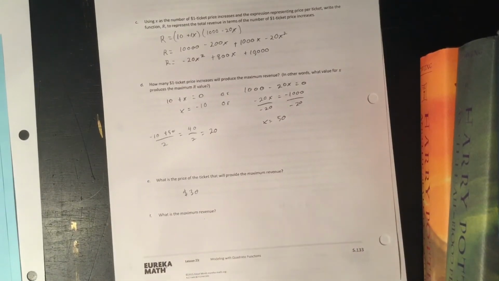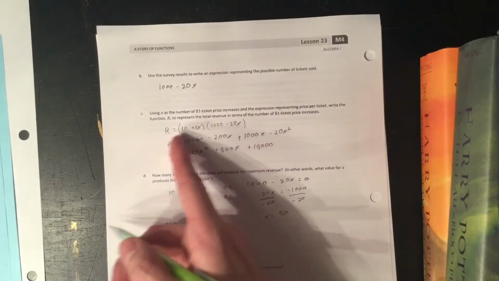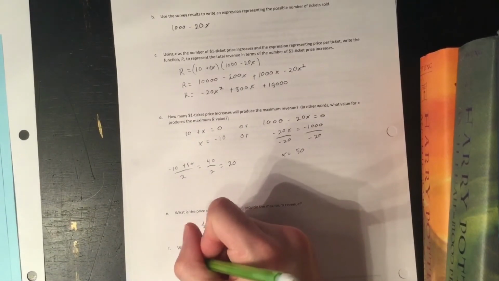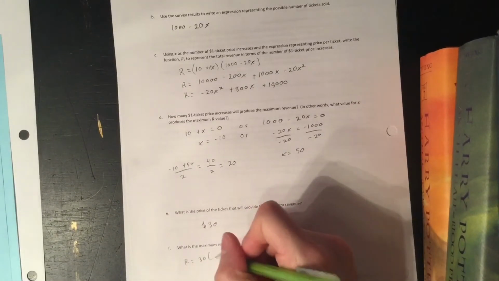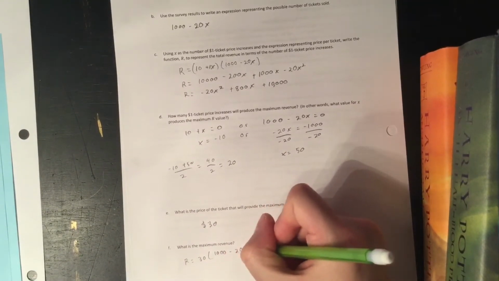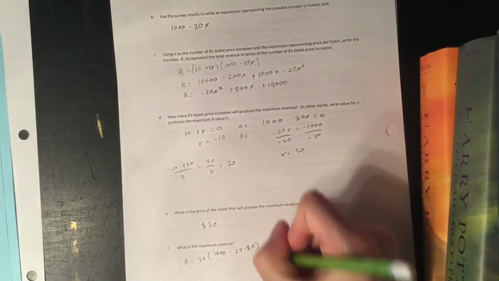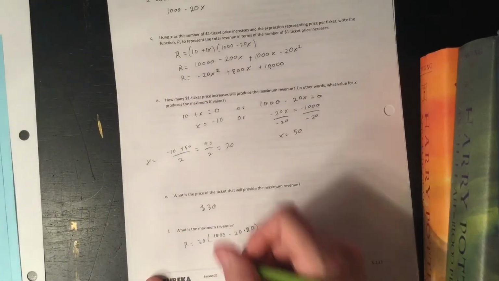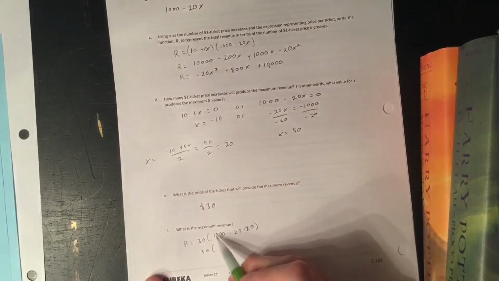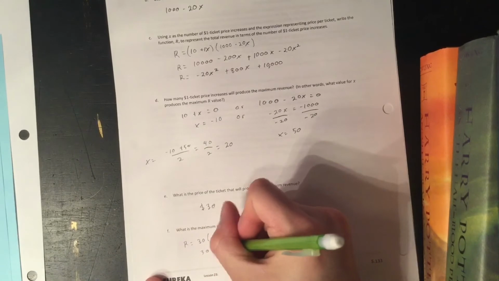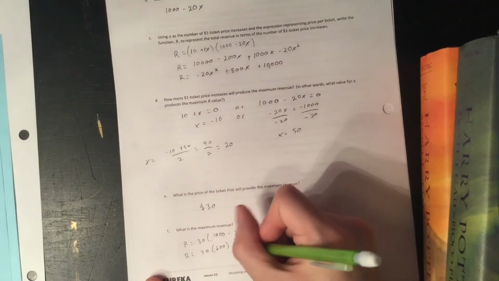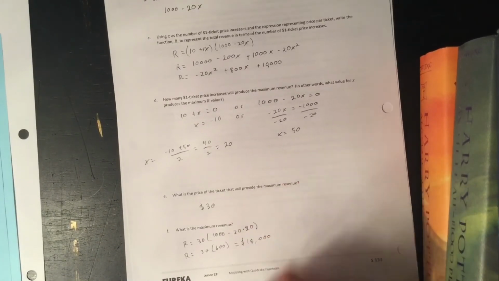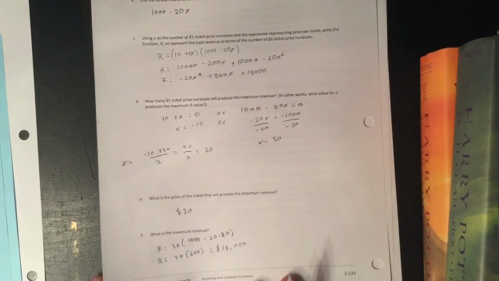So then what is the maximum revenue? Then we can really fill this in and work it. So we already worked out this front part here. So we'll have R equals $30 times 1,000 minus 20 times 20. So you have to remember to use this x value. So when we work this out, you're going to get 30 times, in here it's going to be 1,000 minus 400, so we get 600. And that's going to end up equaling $18,000. So this is how much the maximum revenue would be.